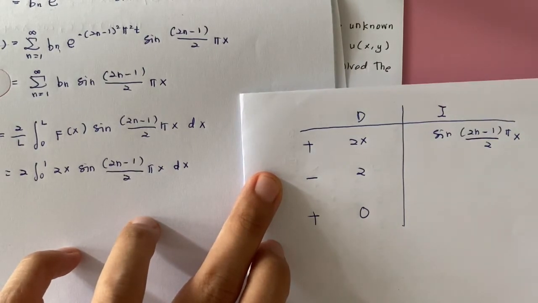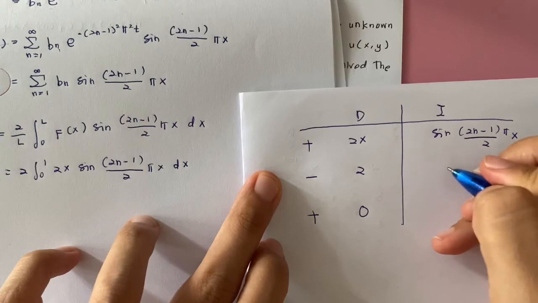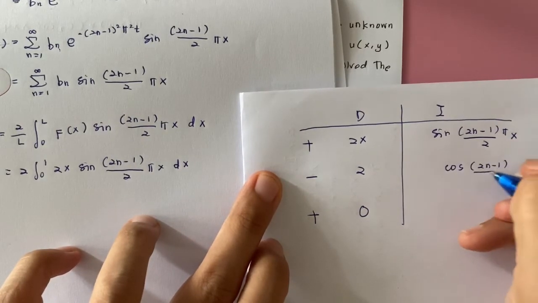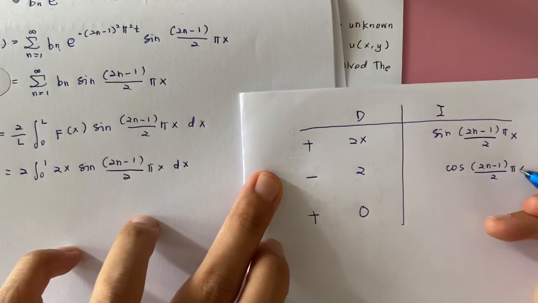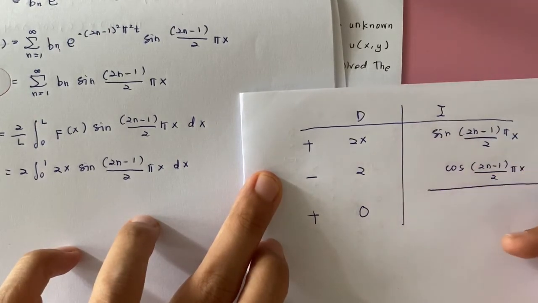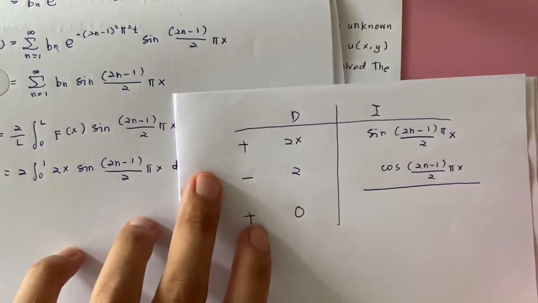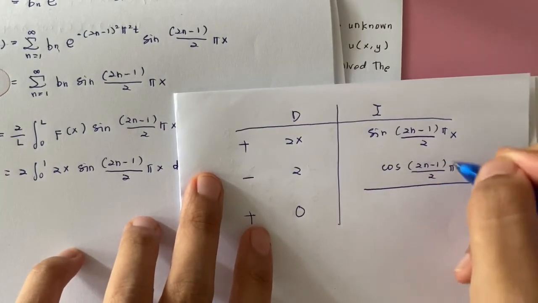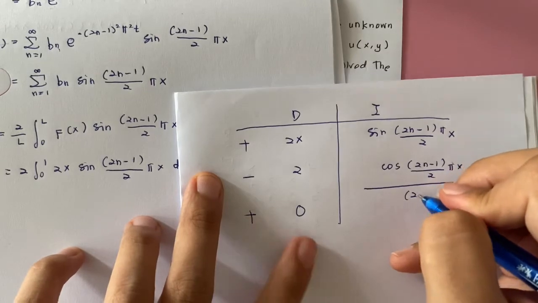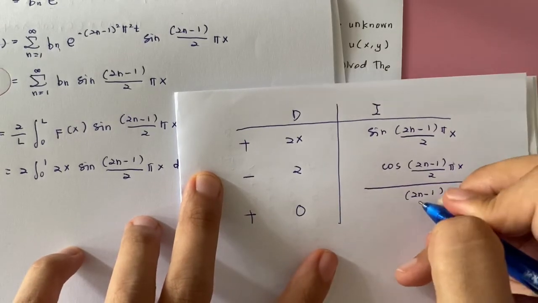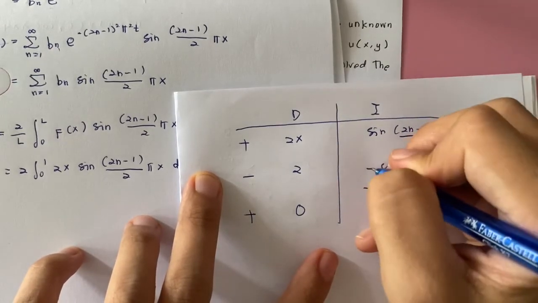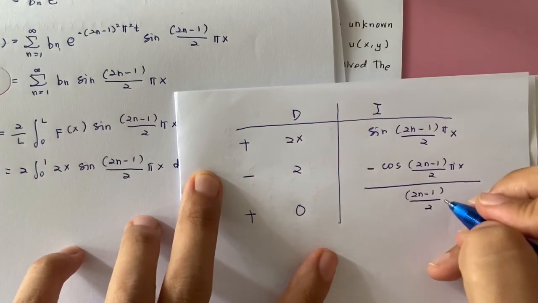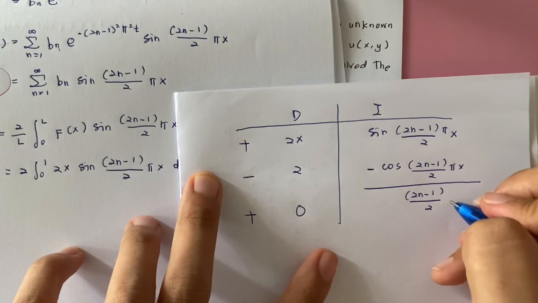you have cos 2n minus 1 over 2 pi x. And then you have to divide this with the differentiation of this one. So you have 2n minus 1 over 2, integration of sine, you have minus cos over 2 pi.